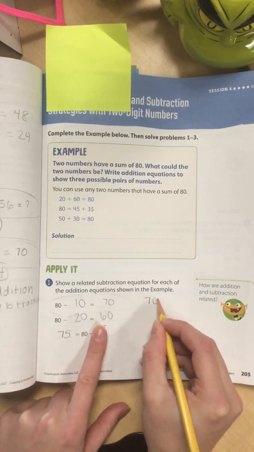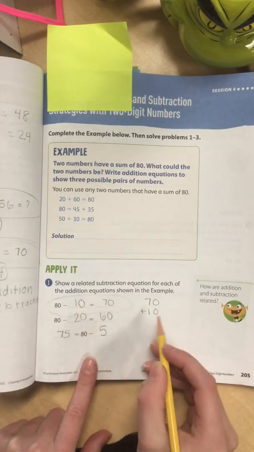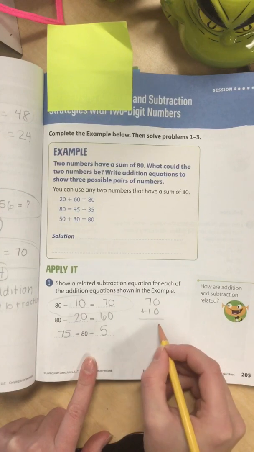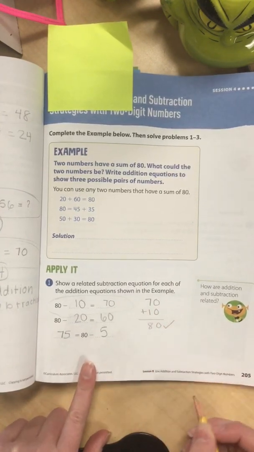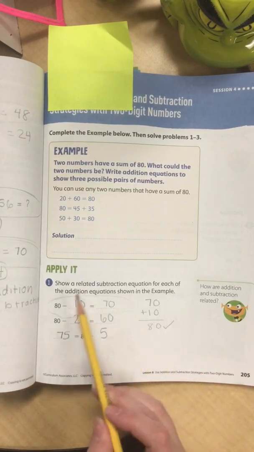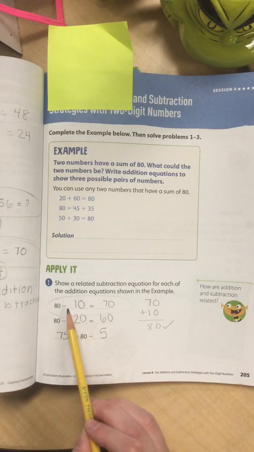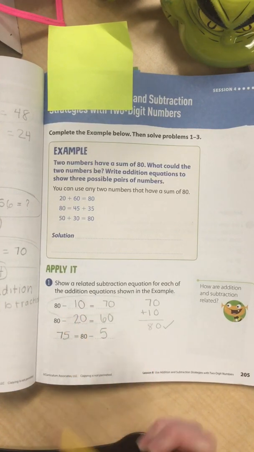So if I do 70 plus 10, I take my 2 smaller numbers to equal my bigger number. 0 plus 0 is 0. 7 plus 1 is 8. It checks out. So as long as your answers check out and they make sense going both ways, meaning subtraction and rewriting the problem to an addition problem, you did a nice job.